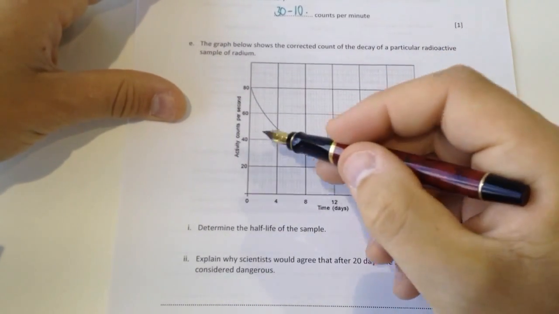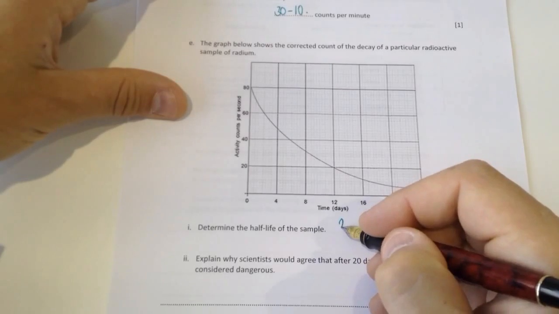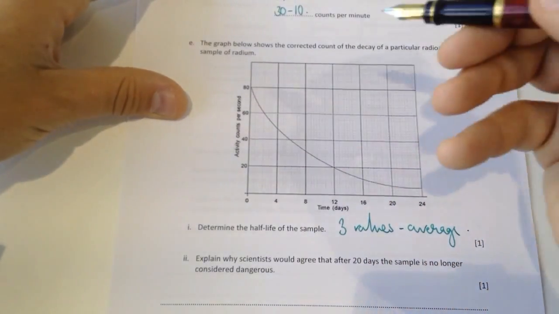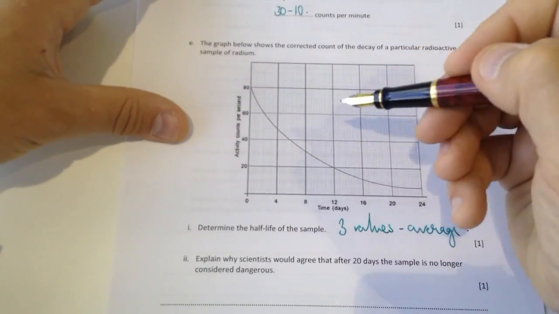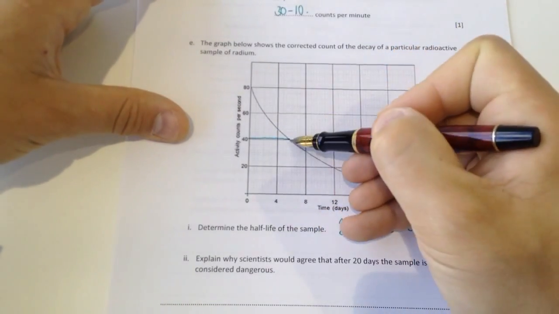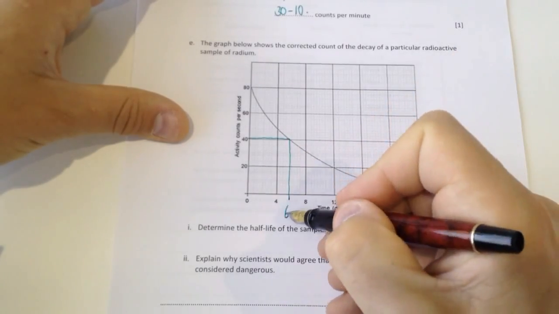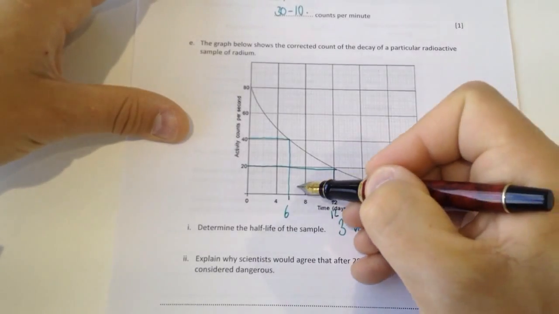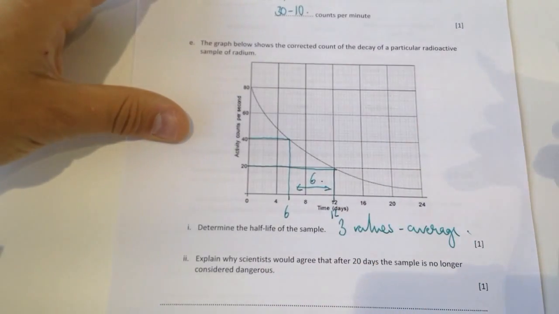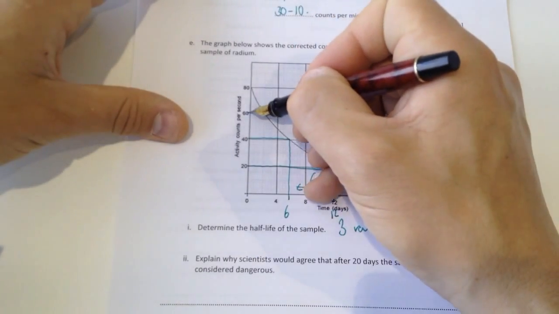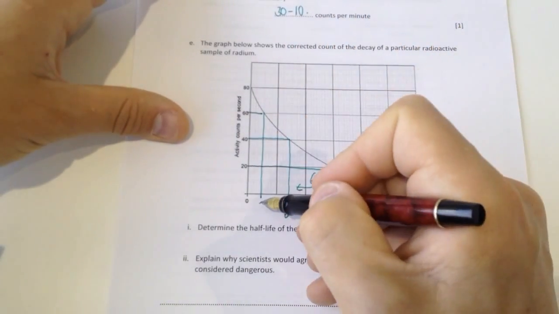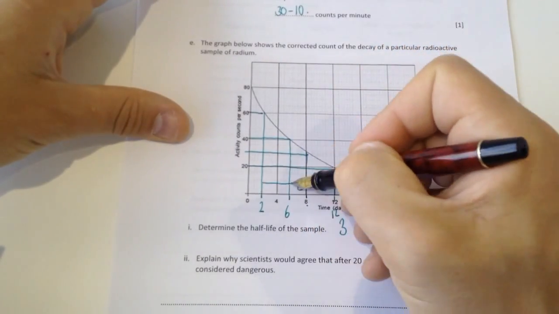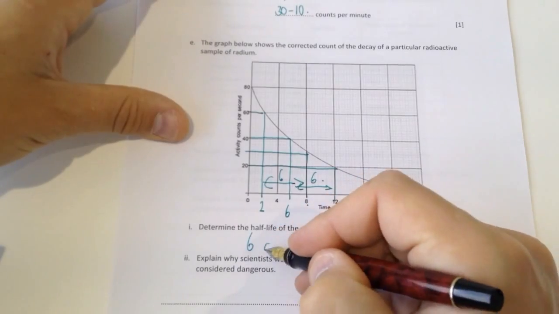Okay, now with half-lives, because it's a random event, you ought to really take 3 values and average them, ideally. I mean, you don't have to always, but let's just try it anyway. Let's look at 40 to start with. There's a point. That's about 6 days. And then half of 40 is 20, which gives us 12 days. So the difference here is 6. Let's try the same again from, let's say, 60. So if we went 60, which is 2 days, and then we're going to go to 30, which is 8 days, the difference there is 6. So I'd say 6 days.